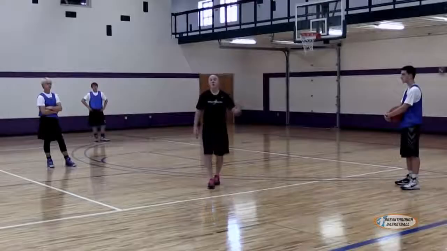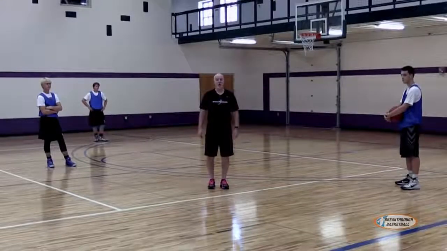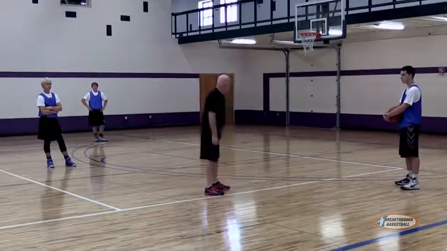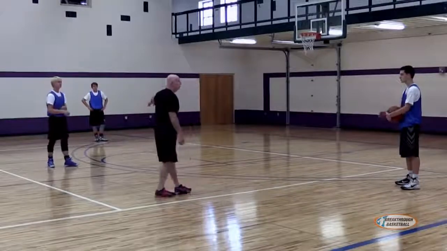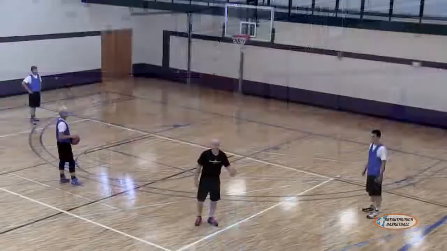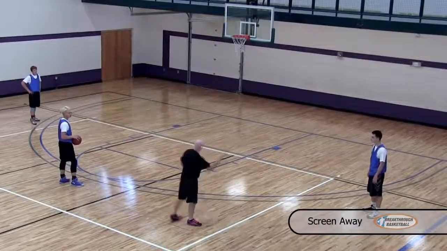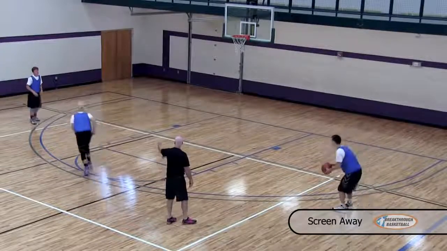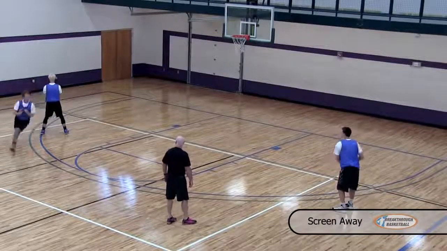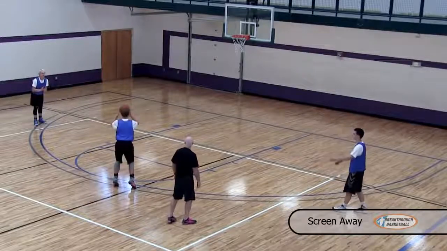Let's define what our terms are in terms of screening. Okay? First, we're going to start with the ball on top. First, we're going to screen away. Pass goes to the wing. We go and set the screen. Here comes the cutter. Good.